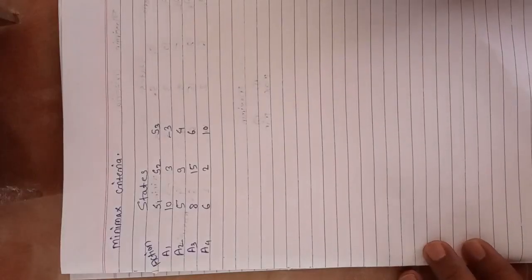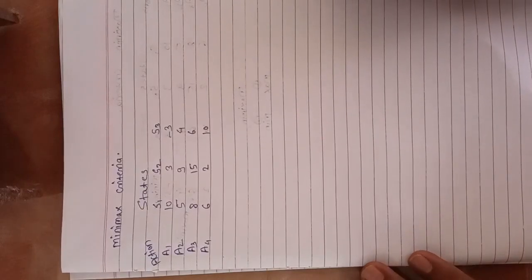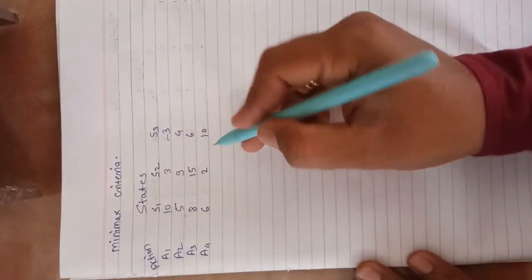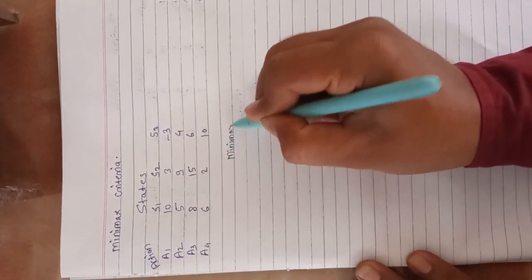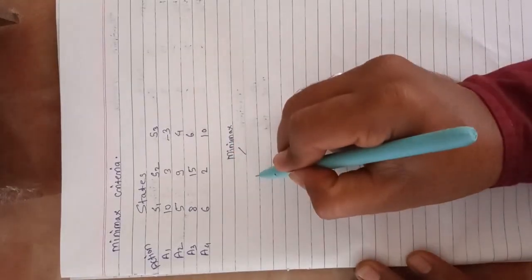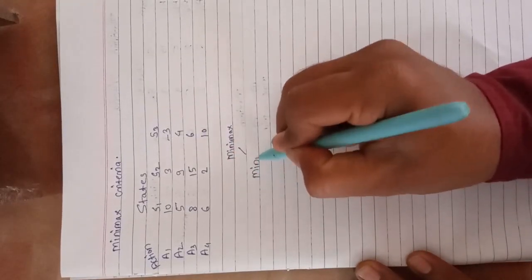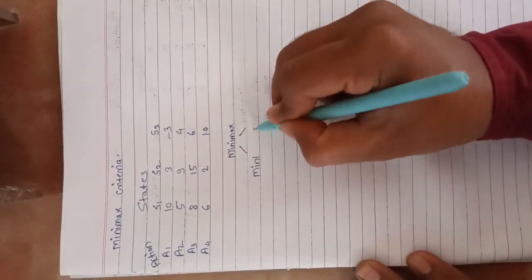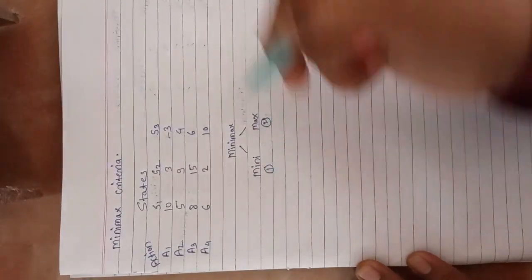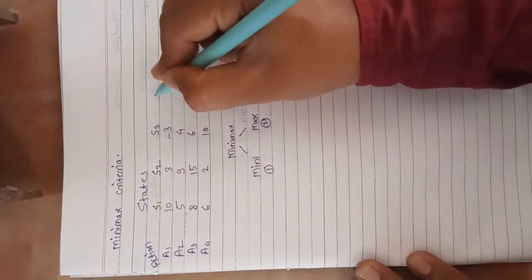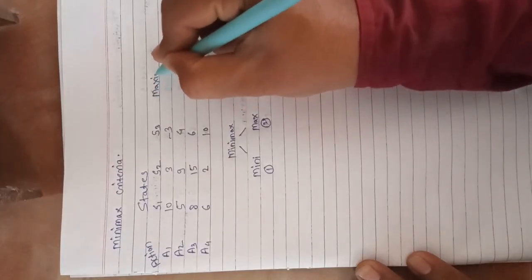Now we are going to solve the second criteria, that is minimax criteria. In the minimax criteria, we again divide the word minimax: first, mini, that is minimum, and second, max. According to that, we find the maximum for each strategy.